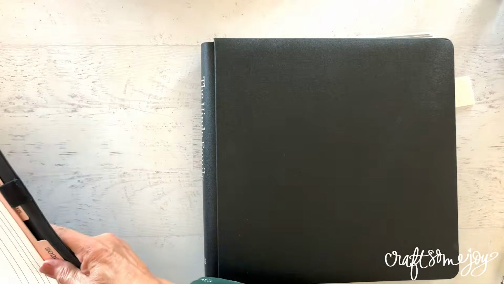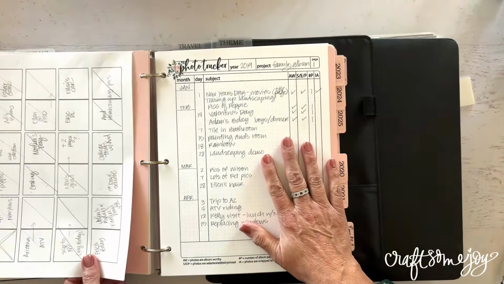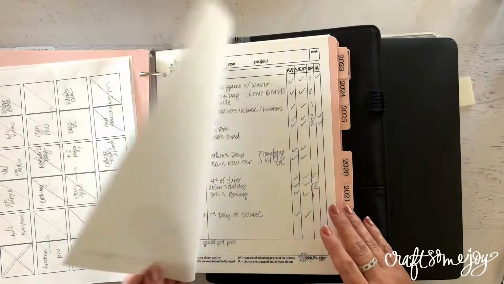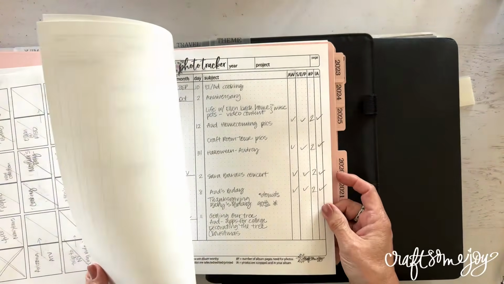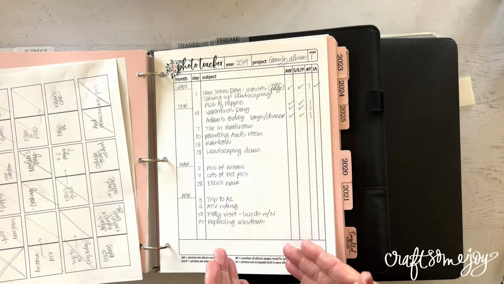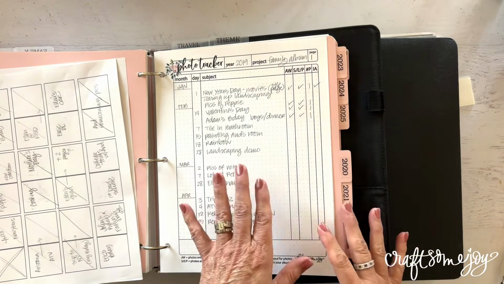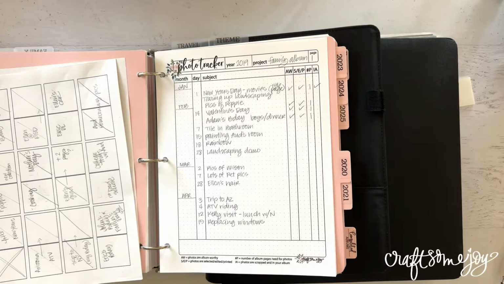But the photo tracker has to come first so that you have that list of all the photos, because you can't make your pages unless you have a good idea of what photos you have. And this also helps with how much you have to print and selecting your pictures for printing.